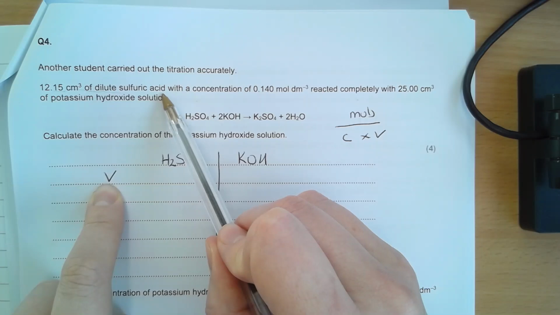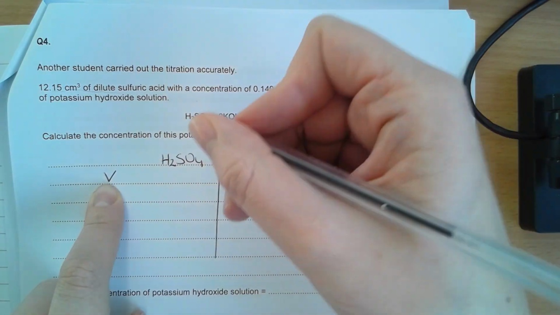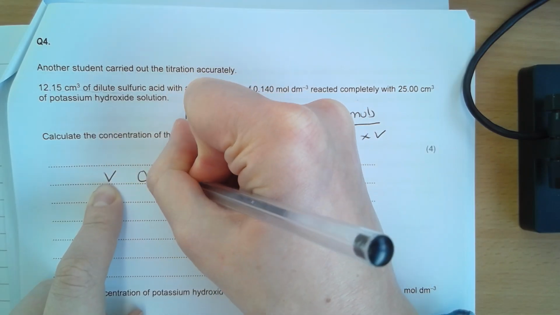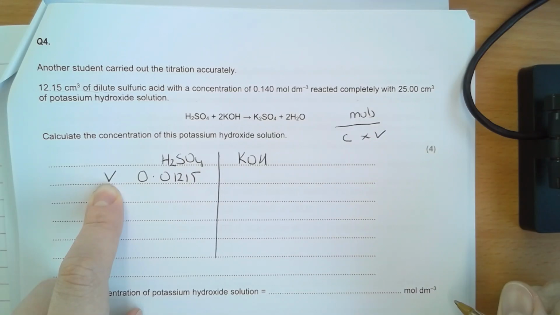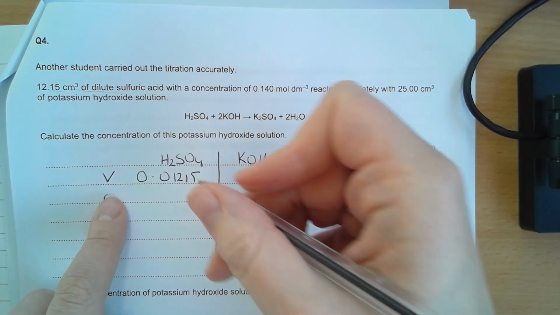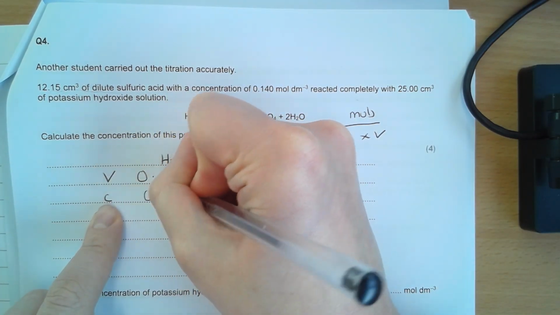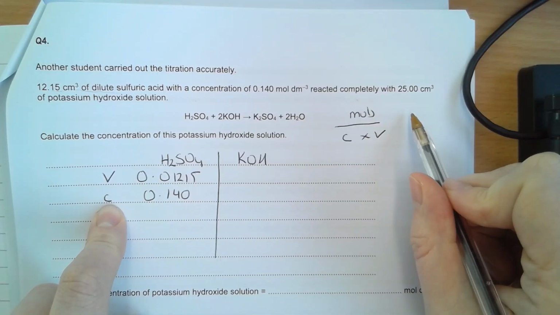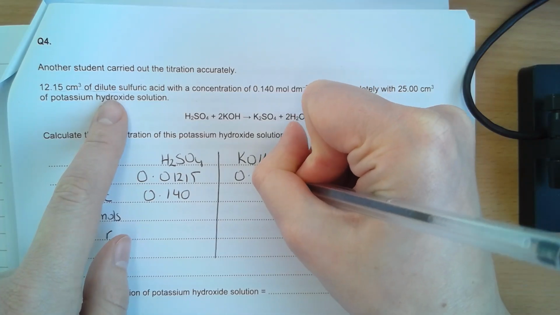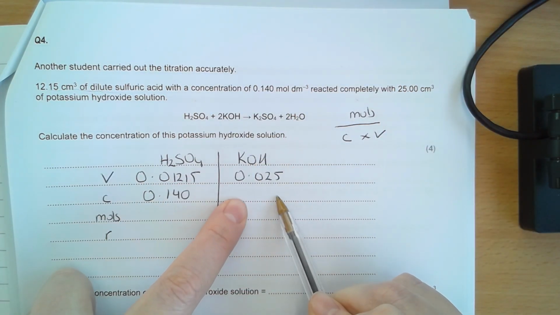So 12.15 of dilute sulfuric acid, that's the volume of the acid. It's in centimeters cubed. I need to put it into decimeters cubed by dividing by 1000, all right? So that's the volume in decimeters cubed. It tells me the concentration of the acid as well is 0.140. I can also fill in the volume of the base, 25 centimeters cubed. Again, I put that into decimeters cubed, but the concentration I don't know.